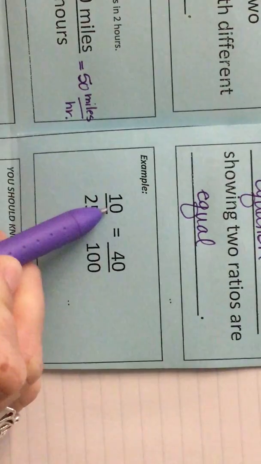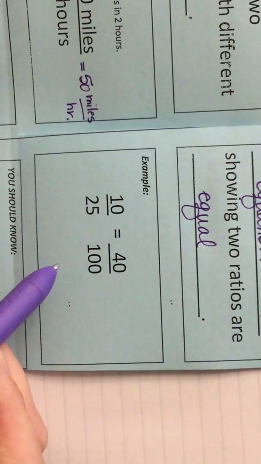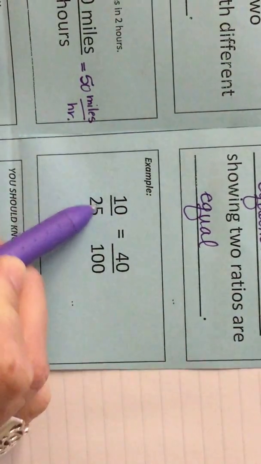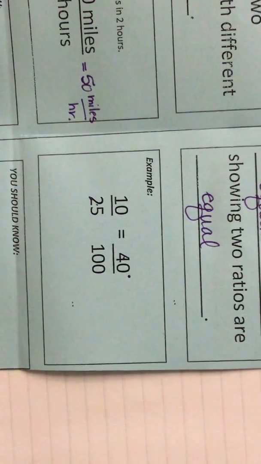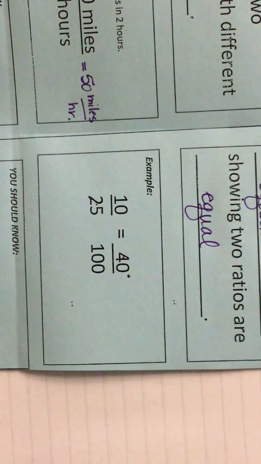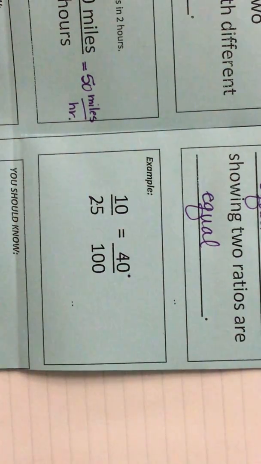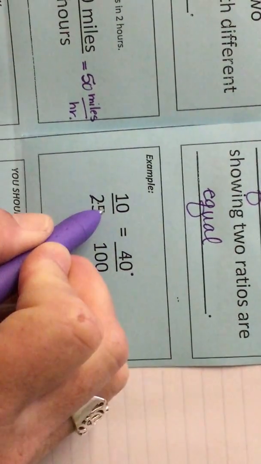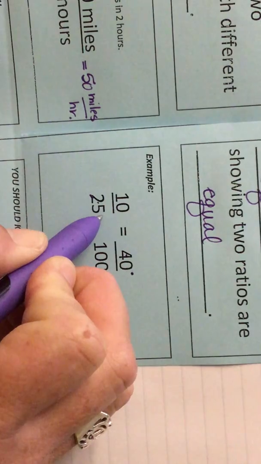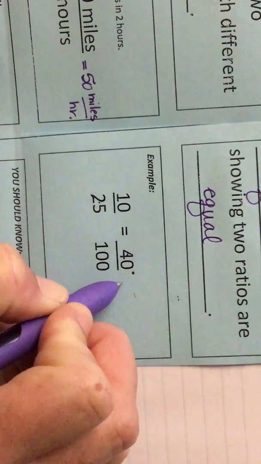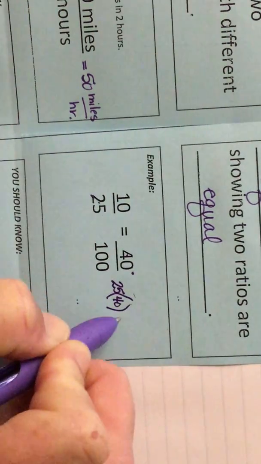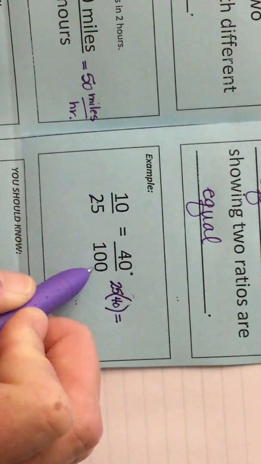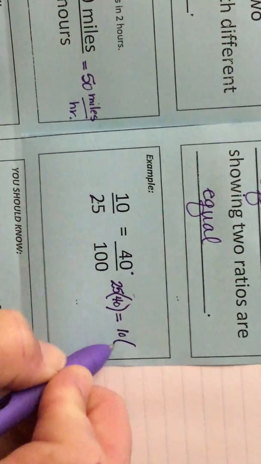The way that we determine if it is a proportional relationship or not is we take the cross product. Okay? Because really, and I don't want to go into why until we go into equations. So when we do, we are going to multiply, so 25 times 40 is equal to 10 times 100.